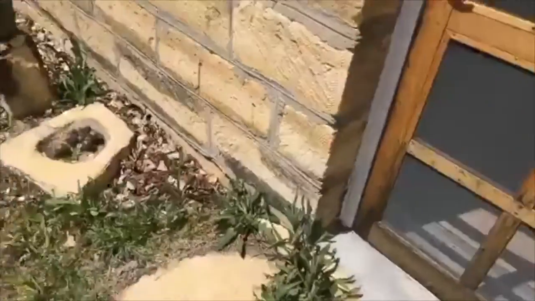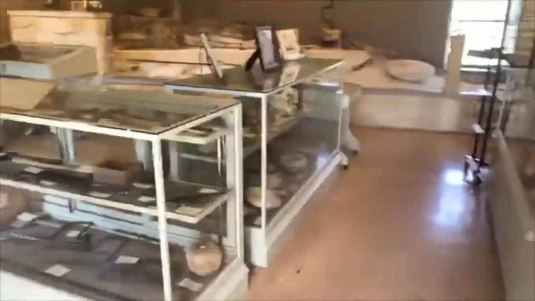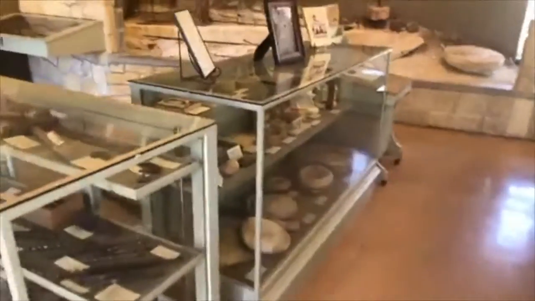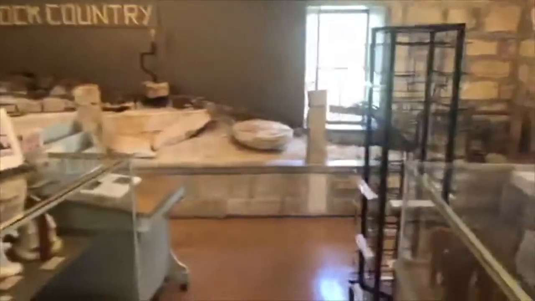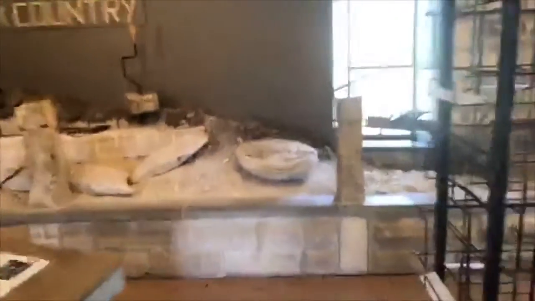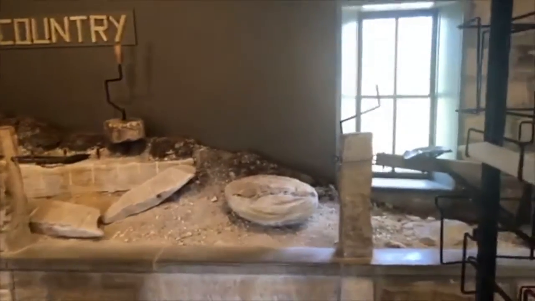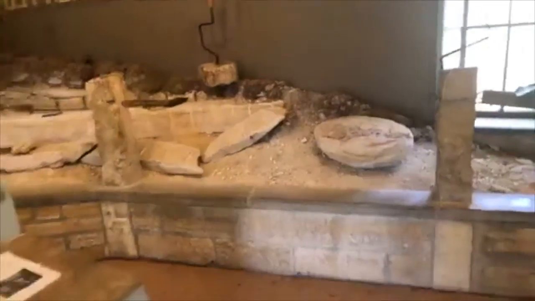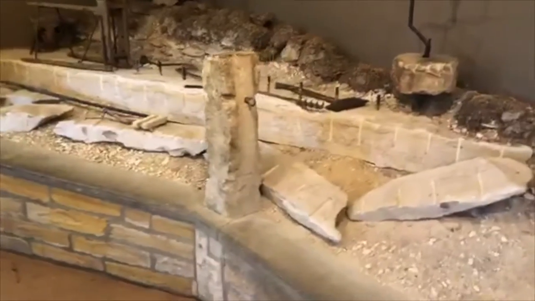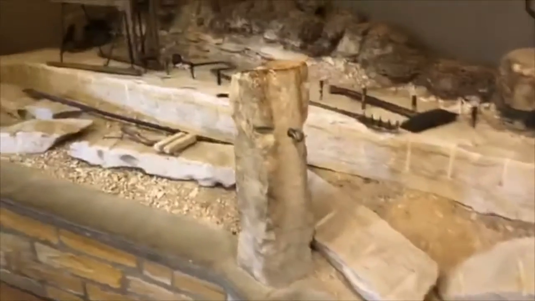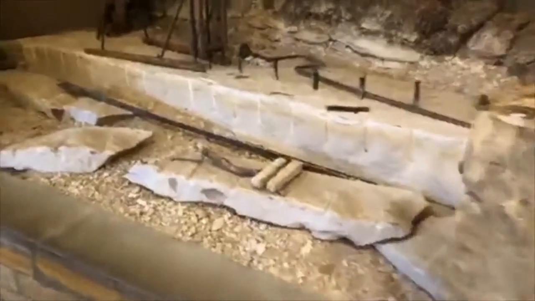Very cool. So we're going to go in the museum, and it'll be a second here for my camera to adjust itself, because we're going from very bright to not so bright. Actually, my camera adjusted better than my eyes did. All right, and this is really what I'm excited about. The reason I asked if I could come here and do a live feed from this particular location is because they have a wonderful reconstruction on exhibit of what a post-rock quarry would look like.